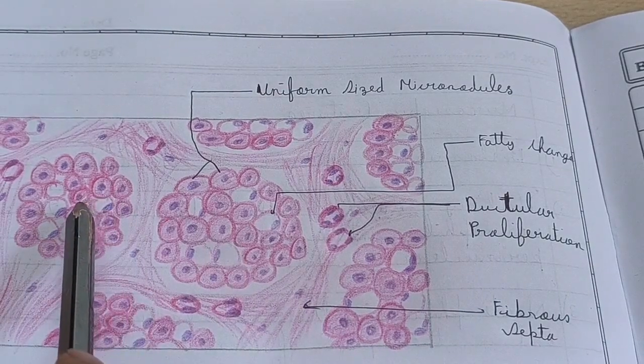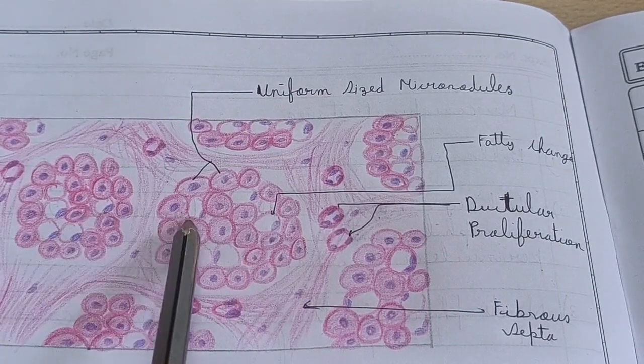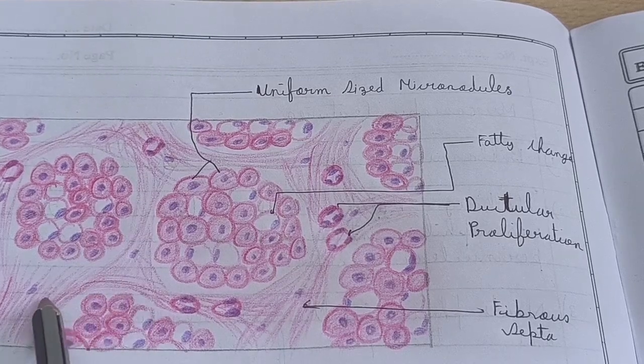You can see that between any two nodules, a fibrous septa is found.